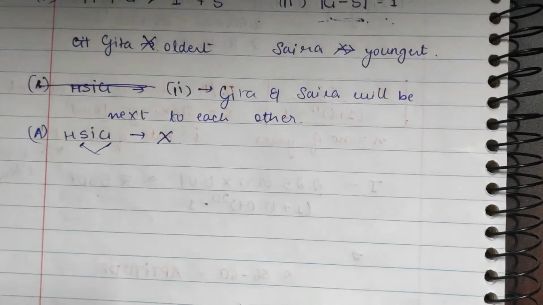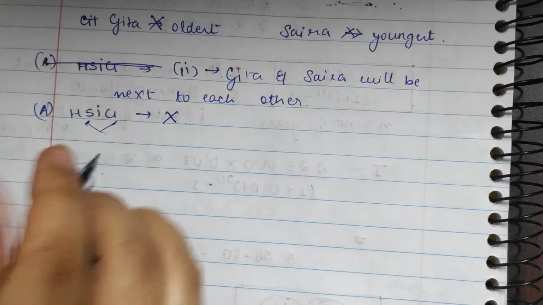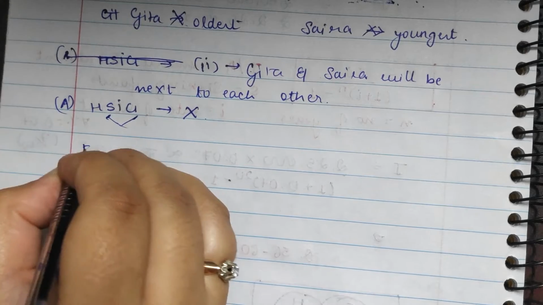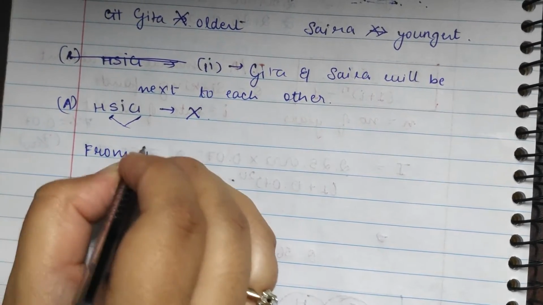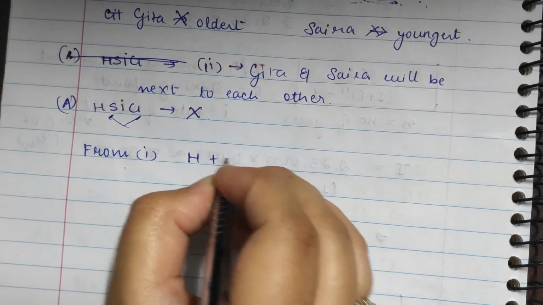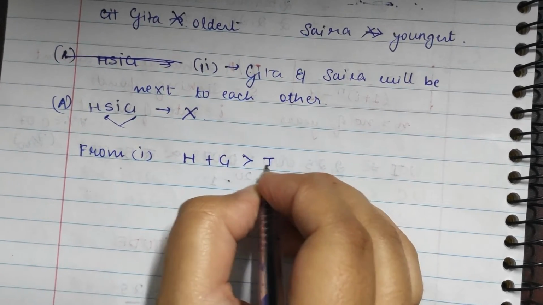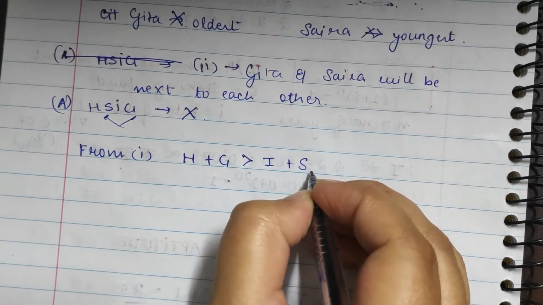So now you are left with 3 options. We'll just go with basic maths over here. From the first equation, we know that Hari's age plus Geeta's age is greater than Irfan's age plus Saira's age.